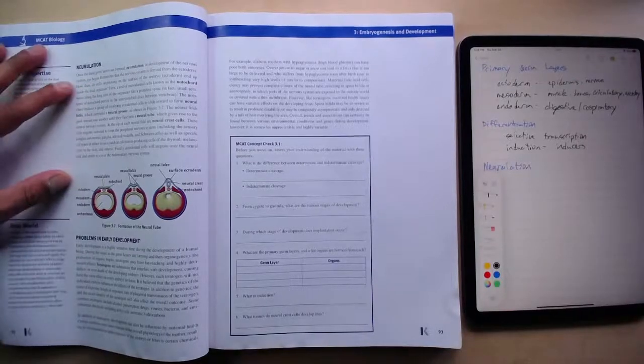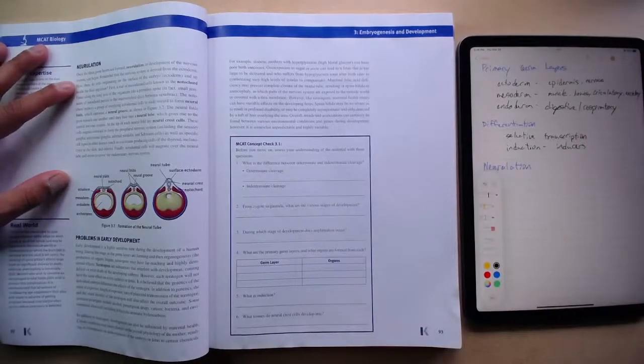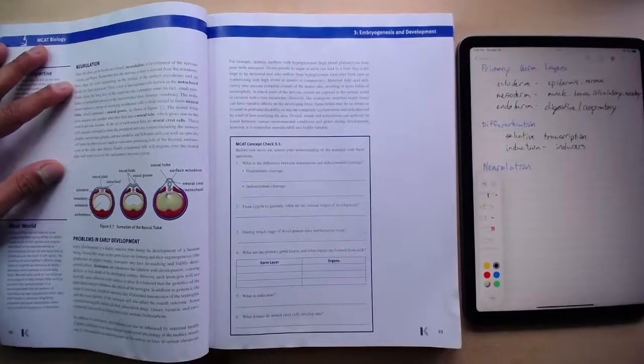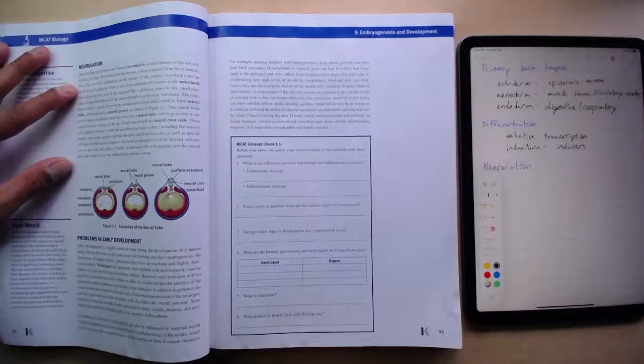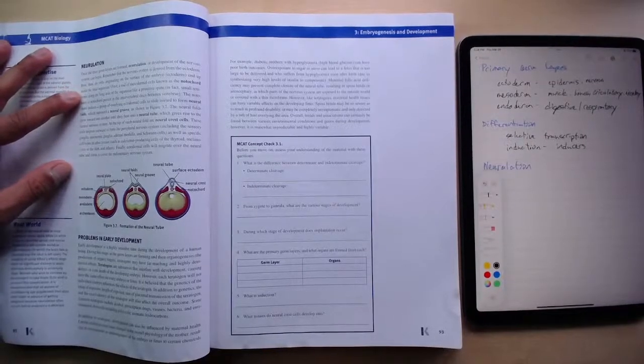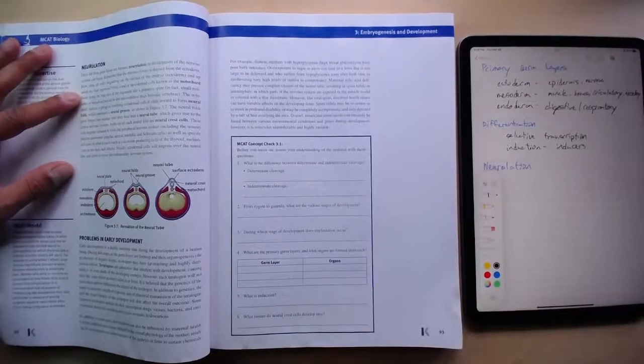Once the three germ layers are formed, neurulation, or development of the nervous system, can begin. Remember that the nervous system is derived from the ectoderm. How then do cells originating on the surface of the embryo, ectoderm, end up inside the final organism?